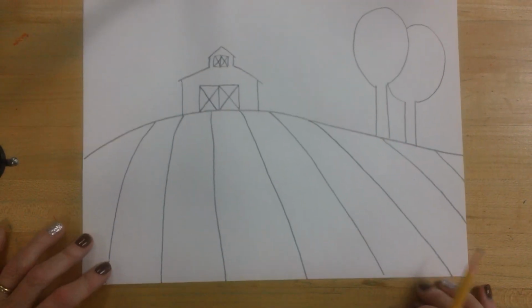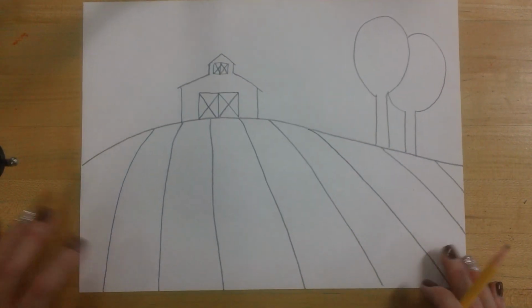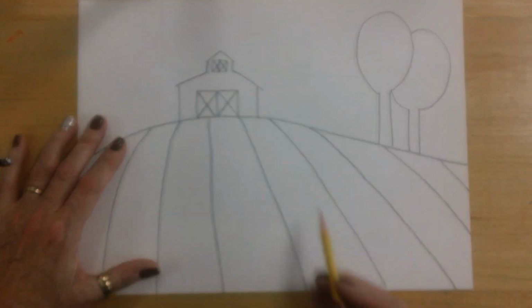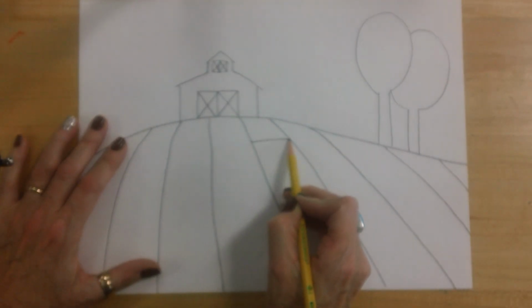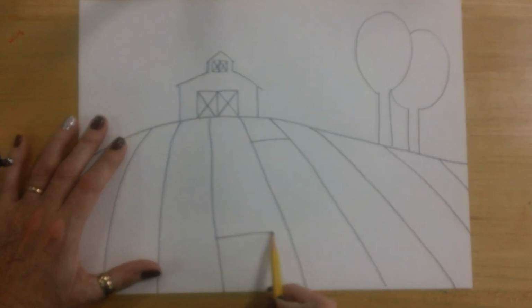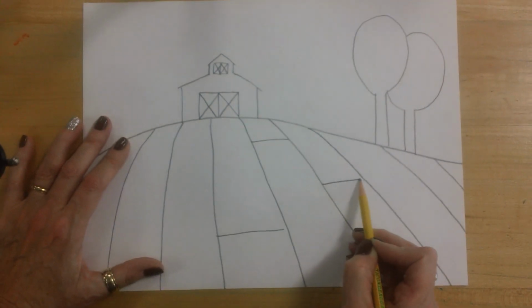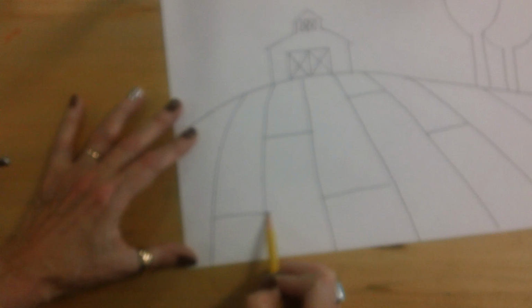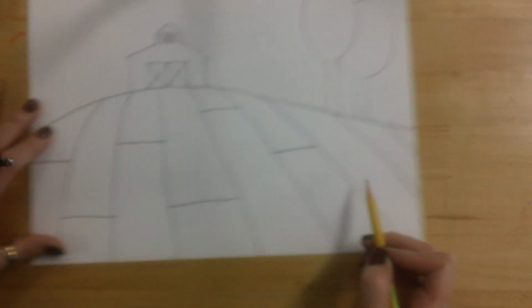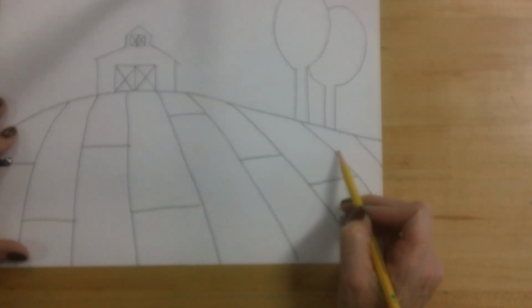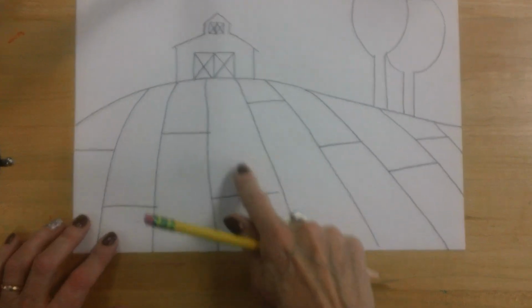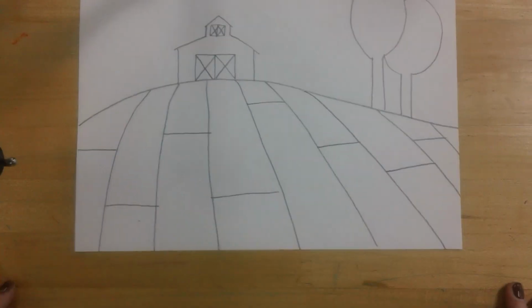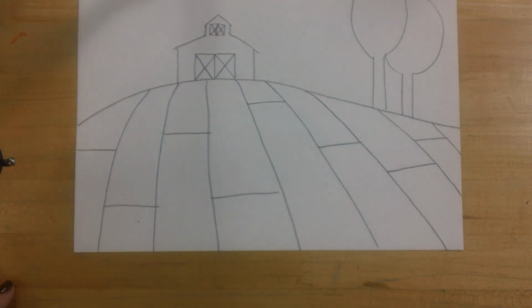All right, so I'm getting most of my landscape done. Now I'm just going to take and divide up some lines here. So I'm going to make a line, and maybe a line here, a line here. And this way, I have different spaces to put in our next element, which is pattern.